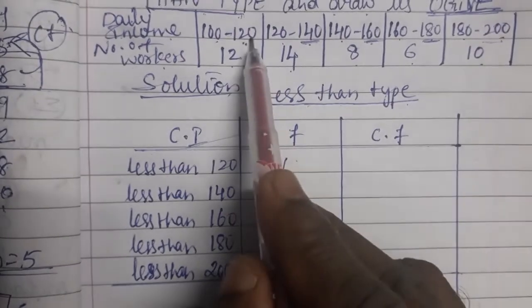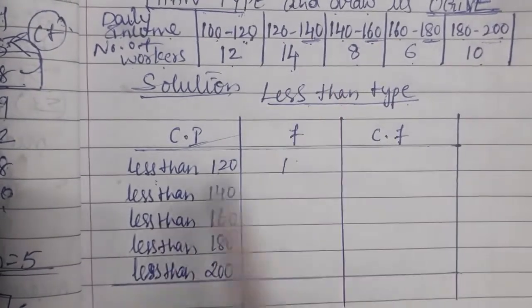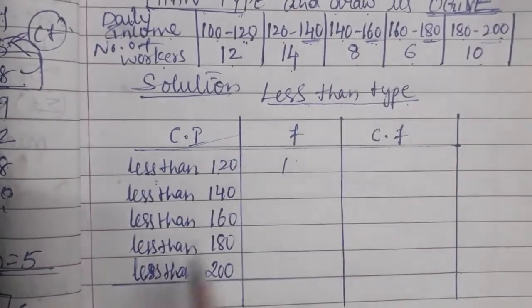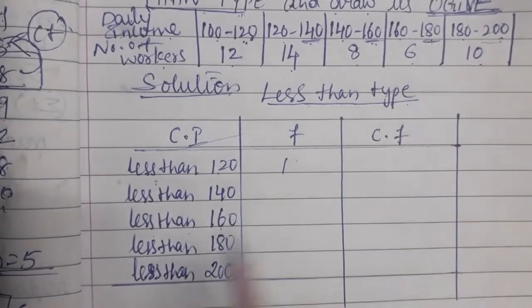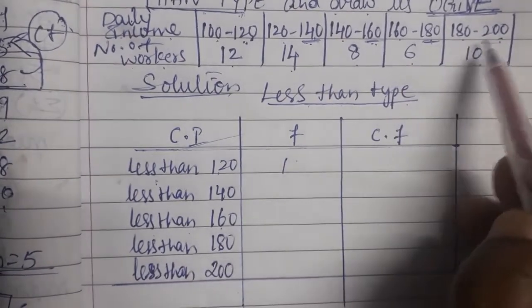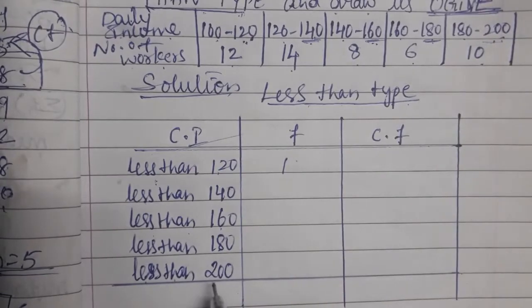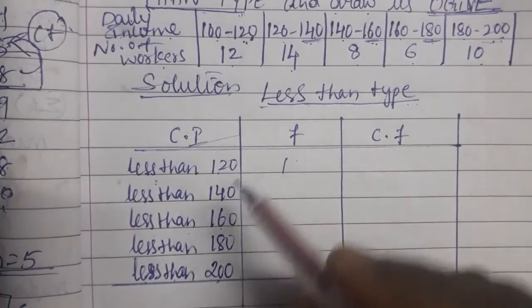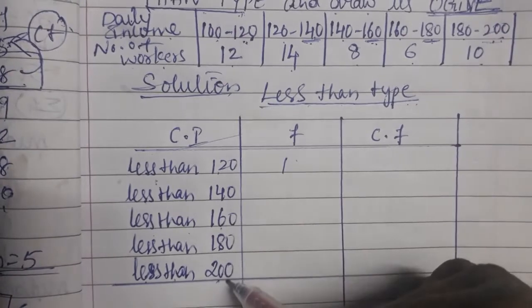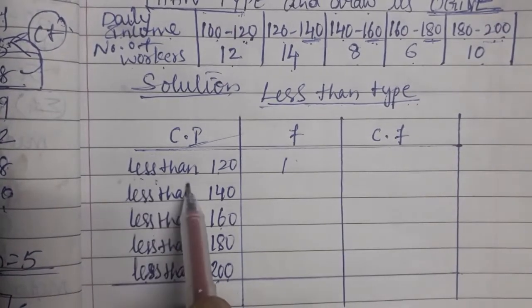So you can notice the upper limit is 120, less than 120, 140, so less than 140. Here the upper limit is 160, less than 160. Here the upper limit is 180, so therefore less than 180. Here the upper limit is 200, so therefore less than 200. When they give you less than type, the upper limit should be recorded along with the word less than.